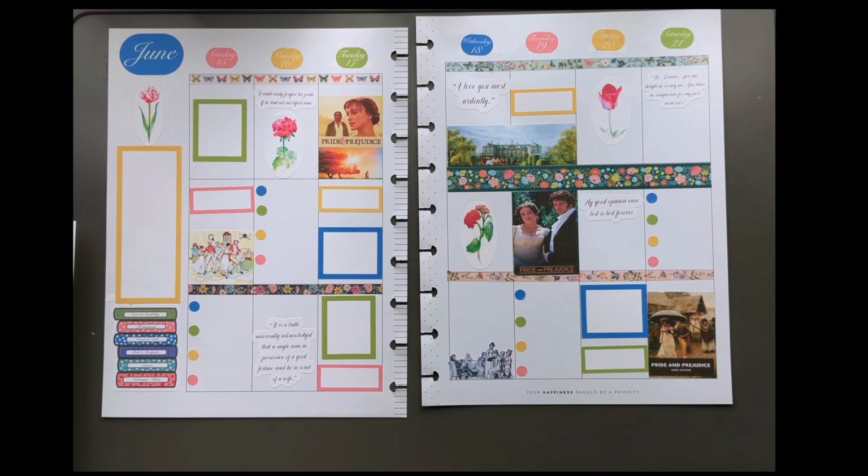Well, I believe that's all I have room for. And it looks like I did all my stickers as well.